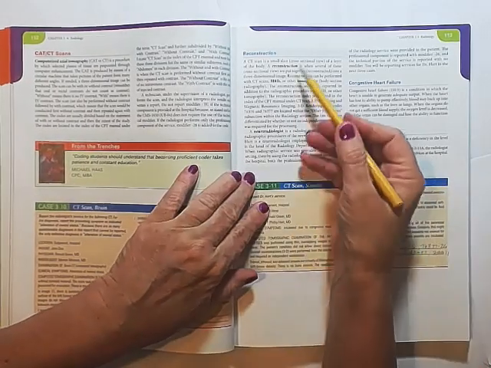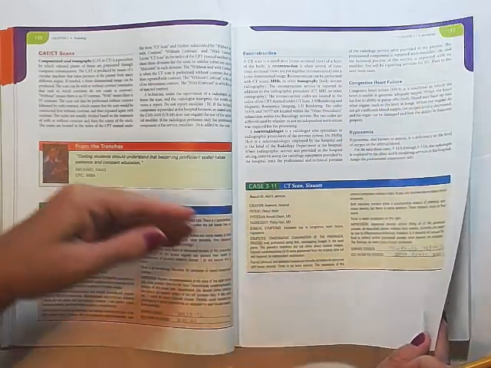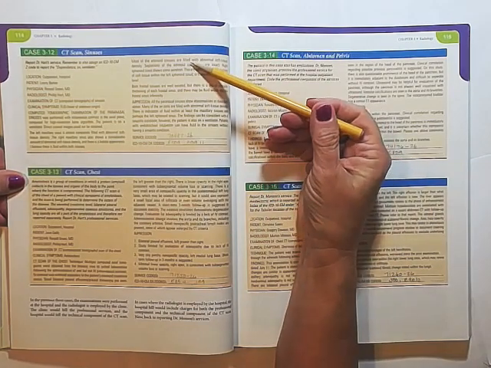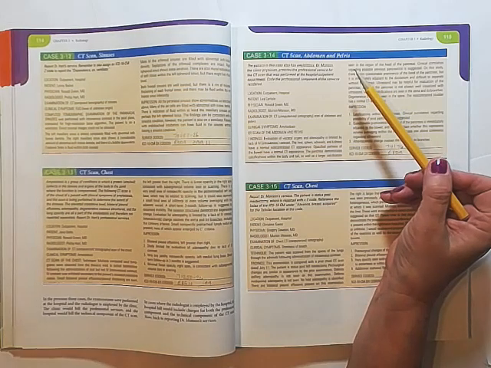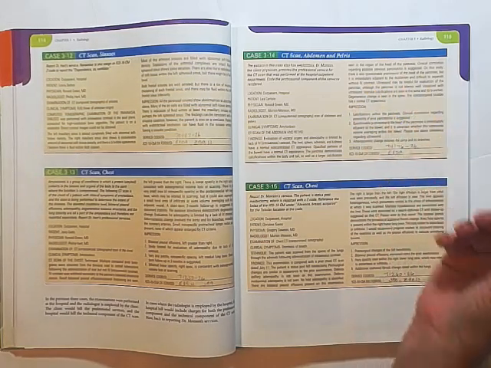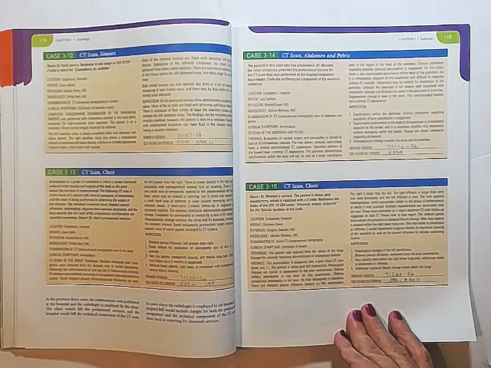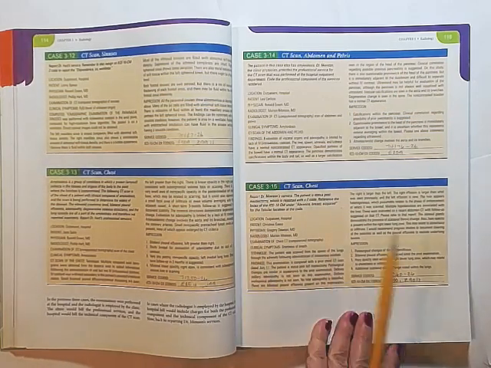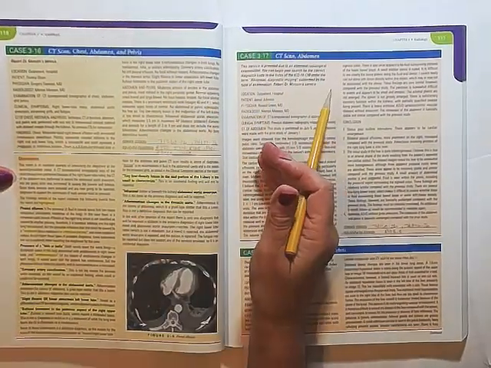Sinuses. This is good information about some of these diagnosis codes, just kind of learning the disease process. Again, CAT scan of sinuses, CAT scan of chest, CAT scan of abdomen, another CAT scan of the chest. I think you'll be okay with these. They do give you, in the italicized, good guidance that kind of helps you through.